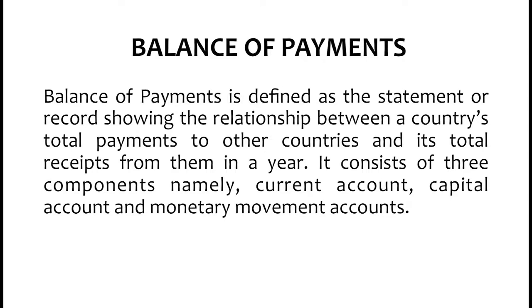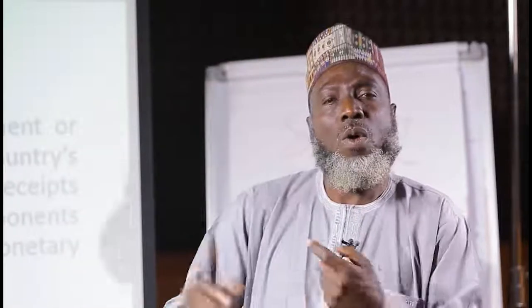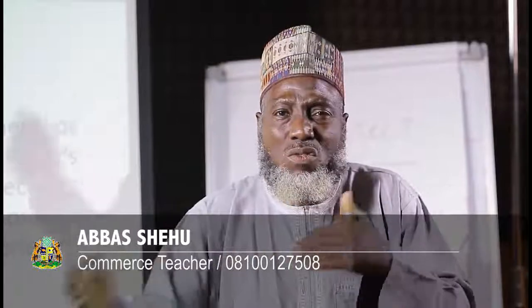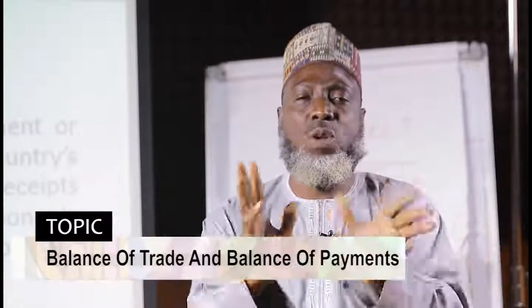What it shows, it is a record that shows the relationship between total payment in terms of what you are importing, and then total receipts in terms of what you are exporting. You receive when you are exporting. You pay when you are importing. So the relationship that exists between these two is what we refer to as balance of payment.